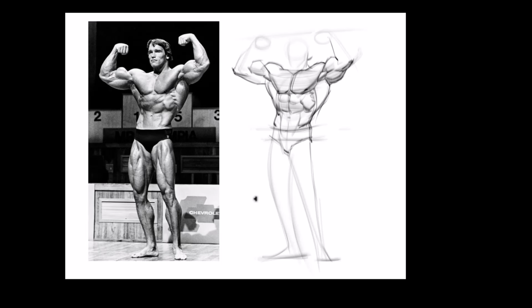So you can see that the biceps and the triceps also have a symmetrical design where the peak of the mass of the biceps is more on the left and the peak of the tricep is more on the right. So you want to pay attention to that. That asymmetry will definitely make it look a lot more interesting and help you avoid the dreaded sausage look.